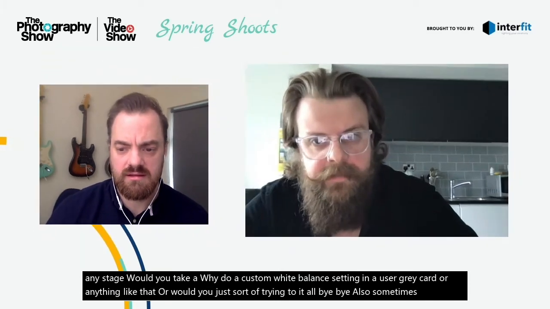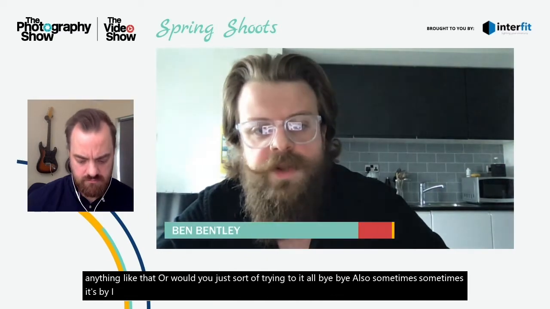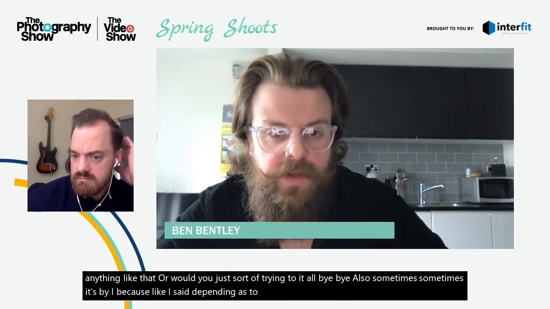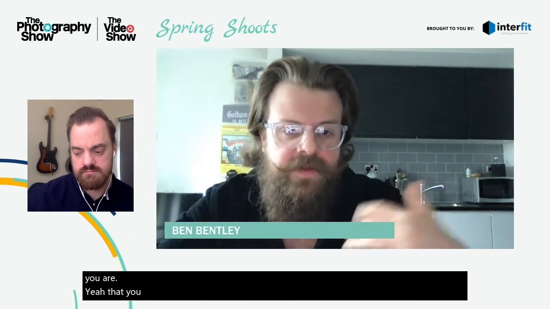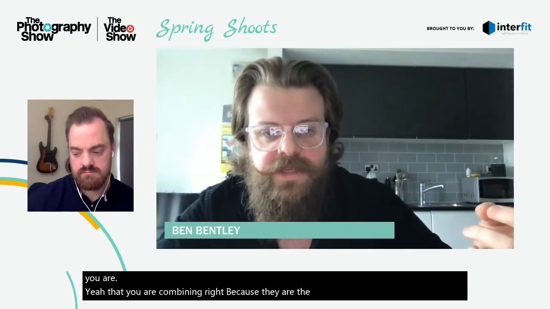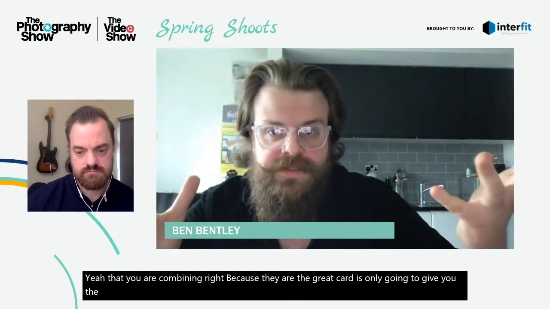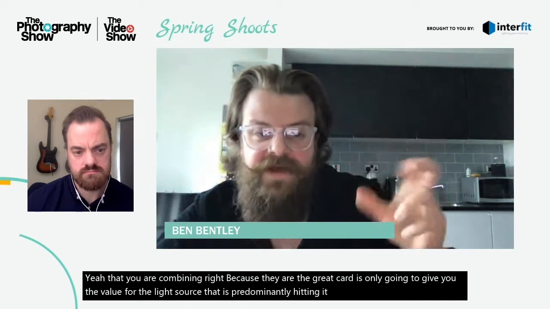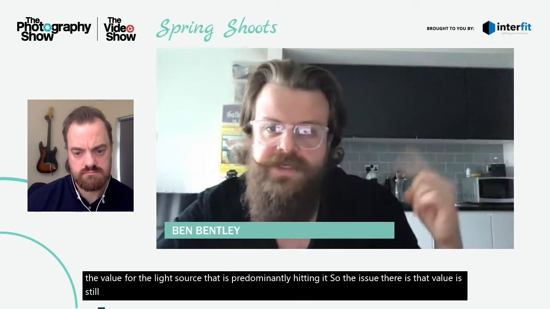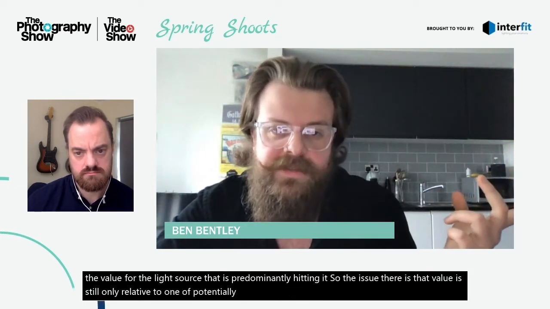So sometimes it's by eye, because like I said, it depends on which combination of light sources you are combining, right? Because the grey card is only going to give you the value for the light source that is predominantly hitting it. So the issue there is that value is still only relative to one of potentially 2, 3, or more light sources in that room.